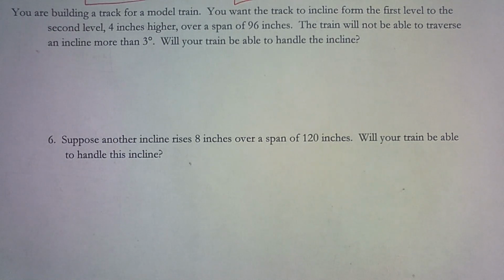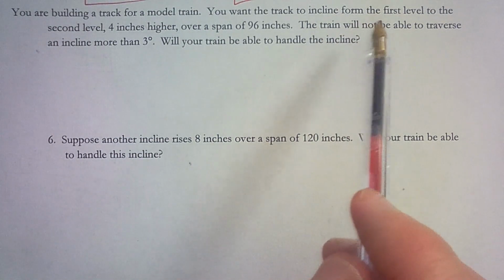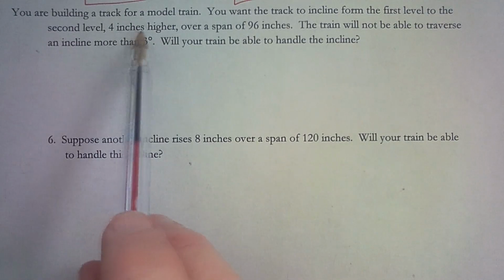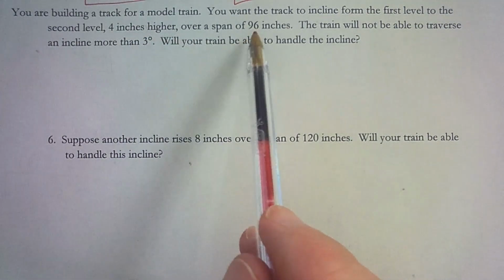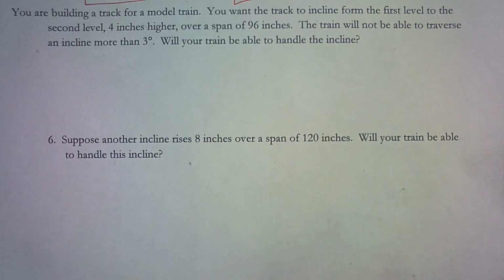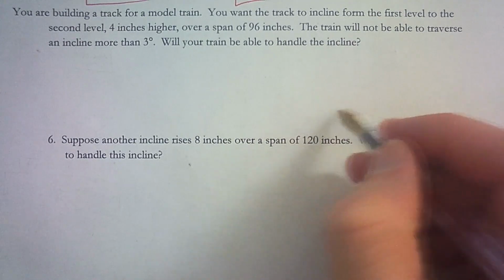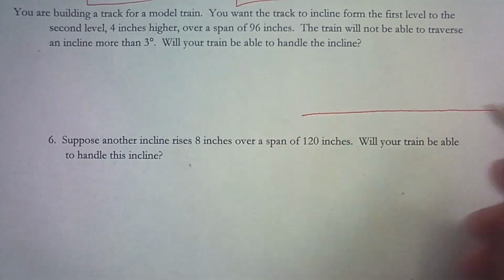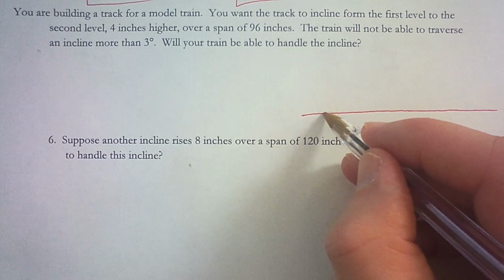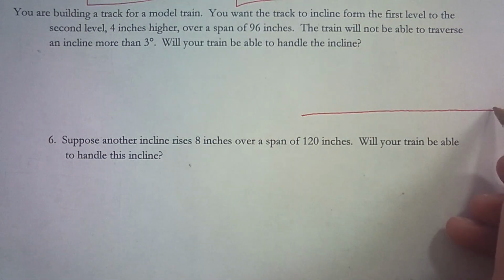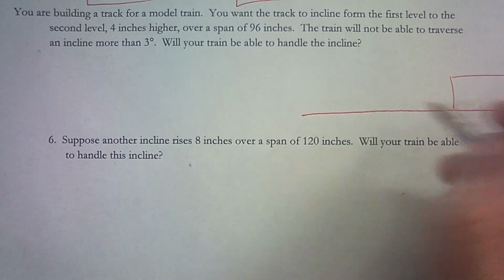You are building a track for a model train. You want the track to incline from the first level to the second level 4 inches higher over a span of 96 inches. So let's draw this out. So we've got a triangle that we're going to make here. The track is going to rise from this lower level to a higher level.